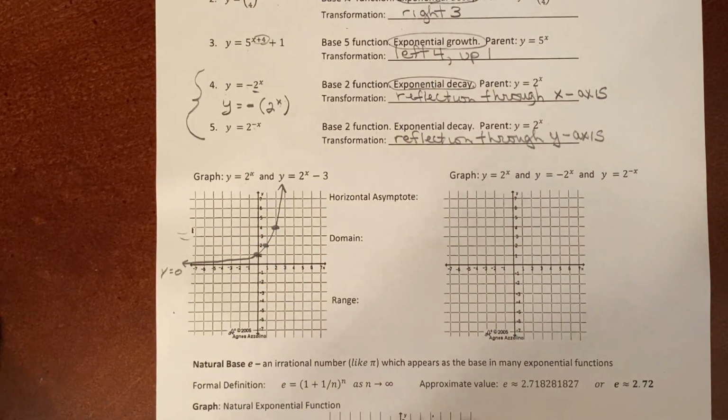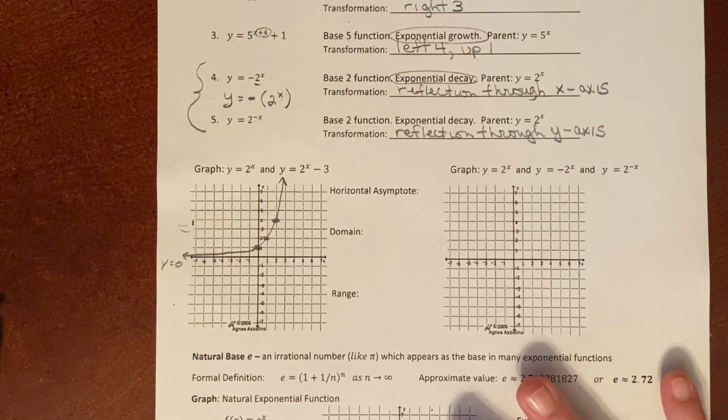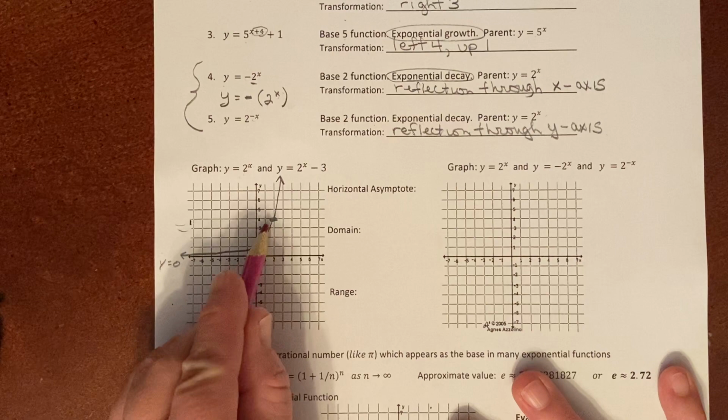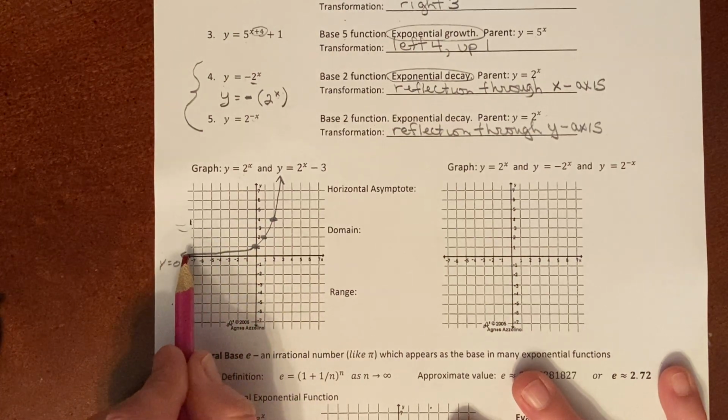Now we're going to go ahead and graph this new function right here. We notice that we have a translation of down 3. So I might just take some key points right here and move all these points down 3. It would probably be a good idea to start with the horizontal asymptote though.